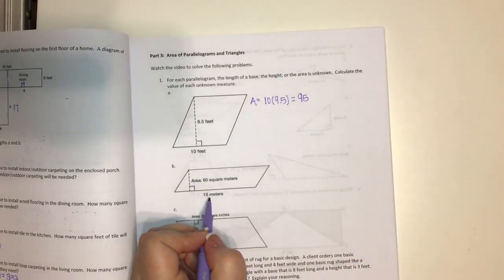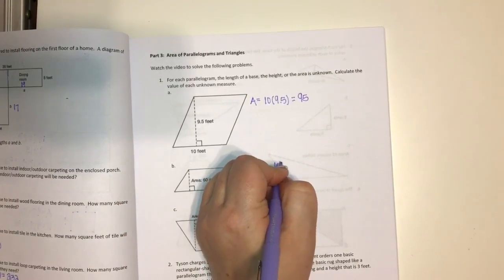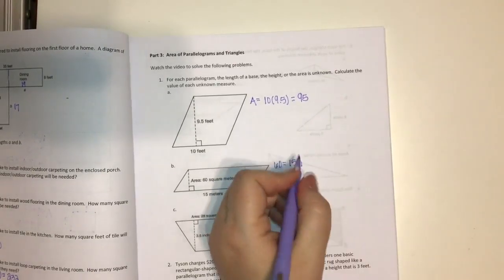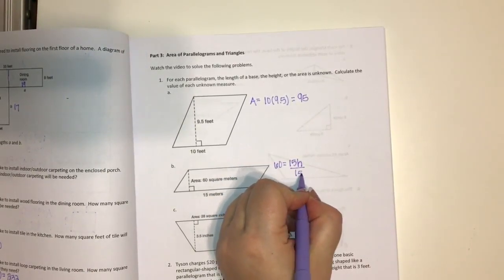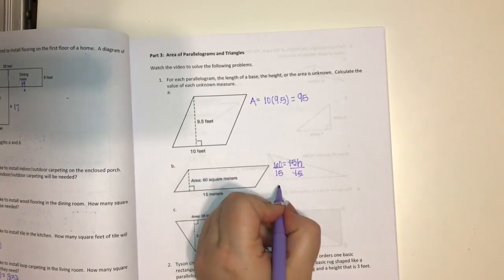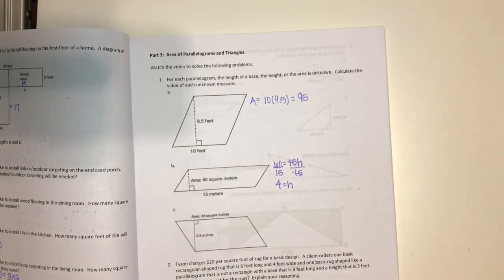Here we have the area and we have the base, but we don't have the height. So the area is 60, and that's going to equal the base, which is 15, times the height. So in order to get the height by itself, I've got to divide by 15. Those cancel, and my height is going to be equal to 4.